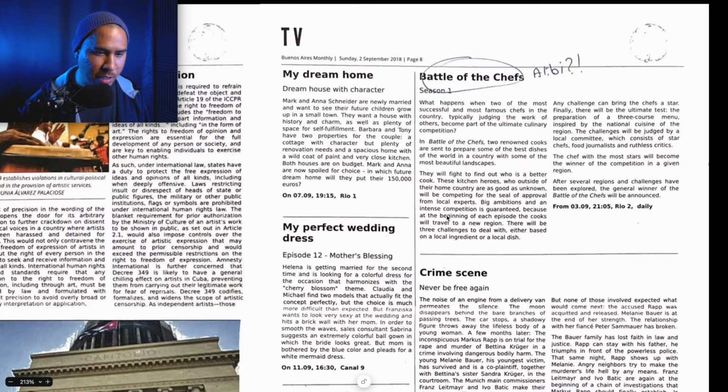Big ambitions and an intense competition is guaranteed, because at the beginning of each episode, the cooks will travel to a new region. There will be 3 challenges to deal with, either based on a local ingredient or a local dish. Any challenge can bring the chefs a star.